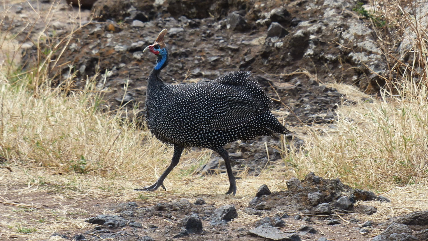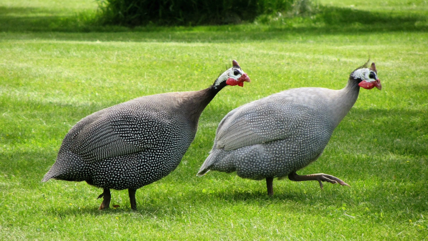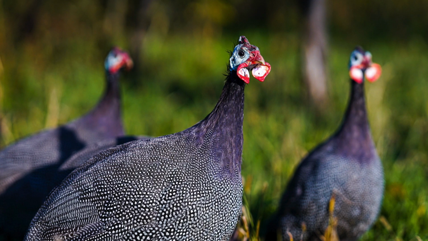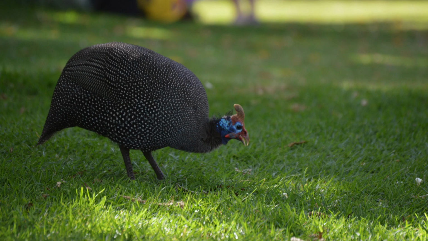Guinea fowl. Originally from Africa and widely domesticated around the world, guinea fowl fall into the same order as turkeys, chickens, and quail. However, they are more disease-resistant than chickens. They have become popular in Lyme epidemic areas because they can consume 4,000 to 5,000 ticks in a single day.